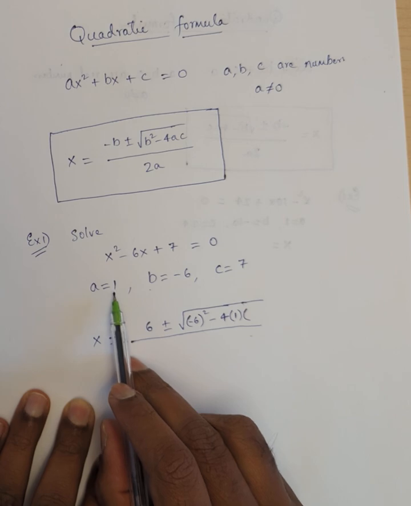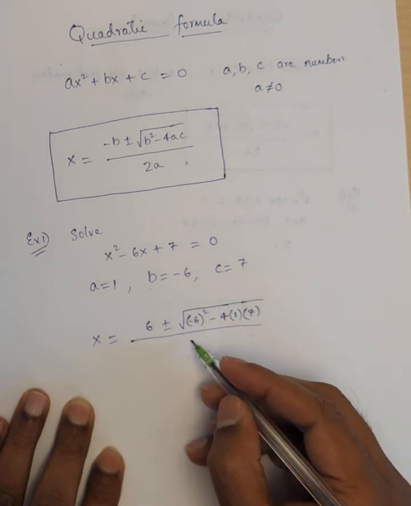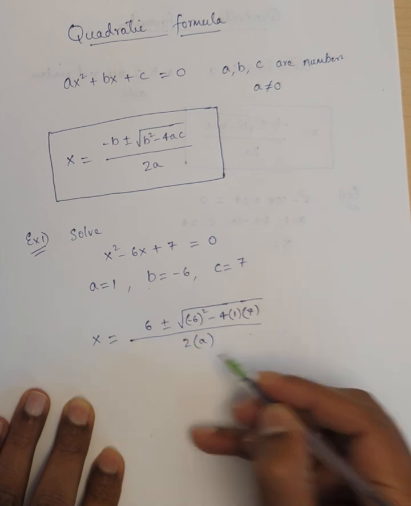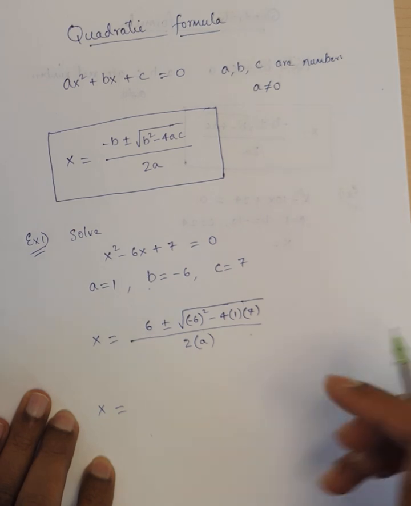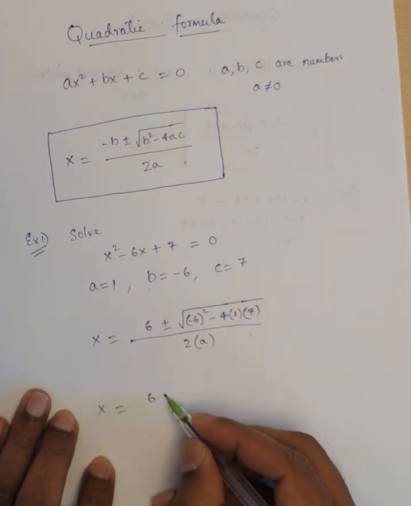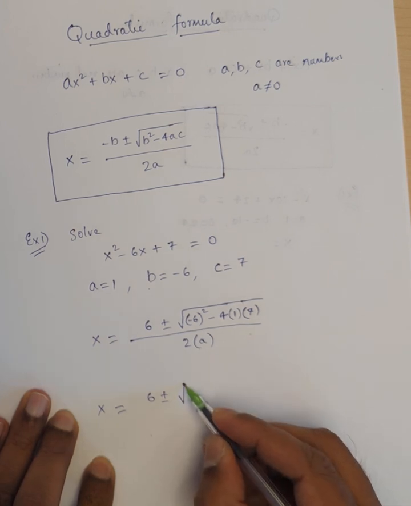So it's 4 times 1 times 7, and then all over 2 times a. And you simplify at every step. So it's 6 plus or minus, and then you have a square root.